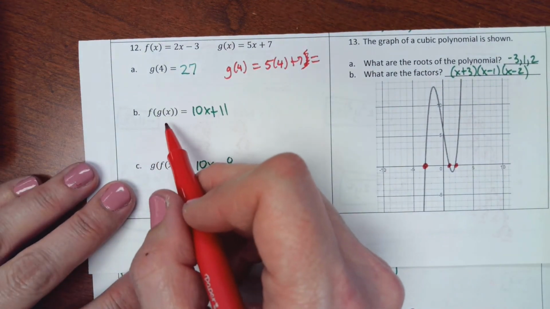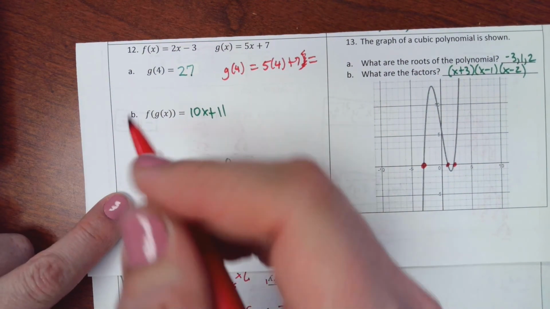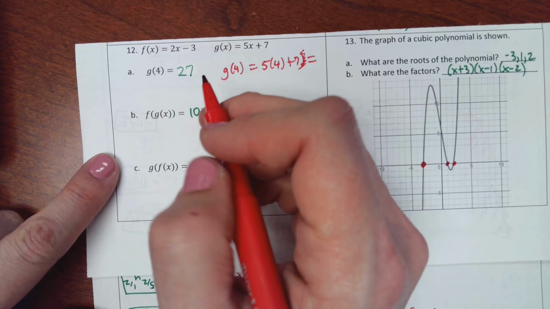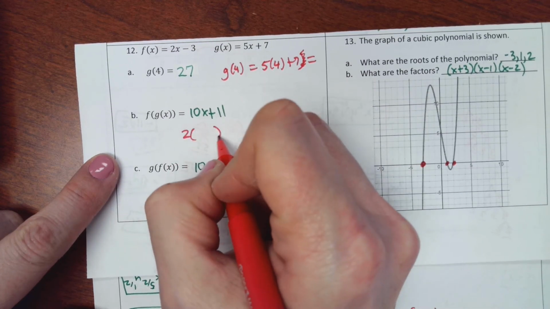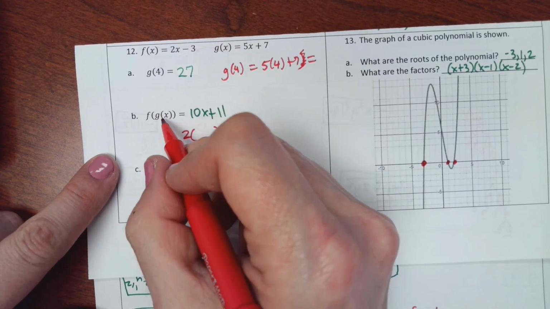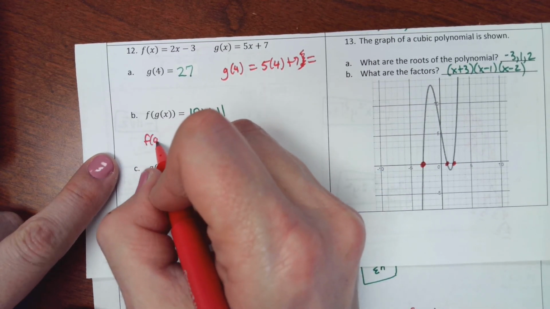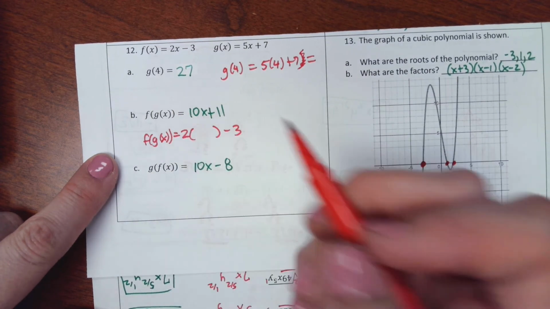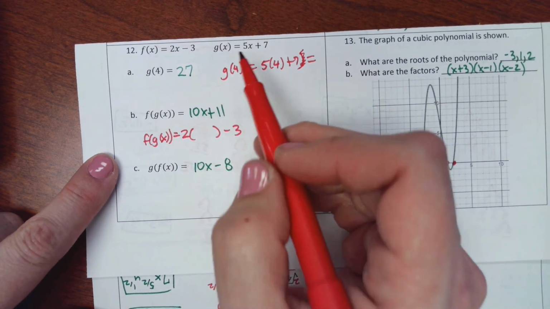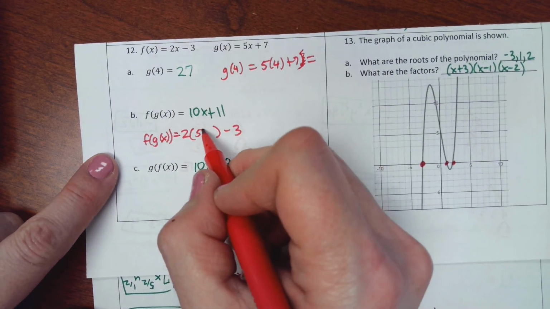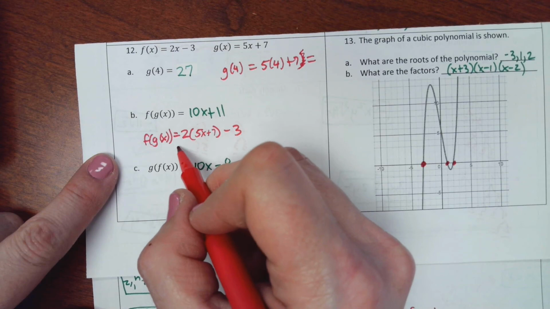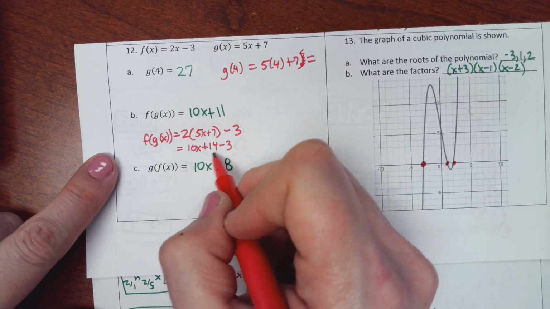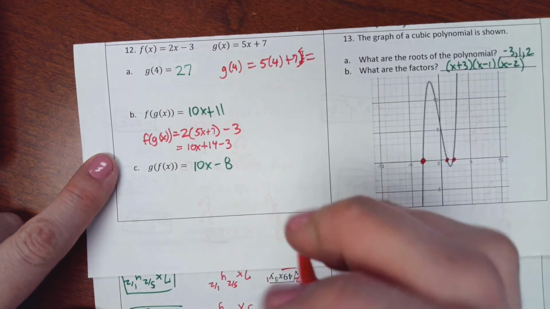This right here are composition of functions. So that means f is the boss. I'm taking this expression, 2x minus 3, and in place of x, I am placing g of x in there. So instead of putting a number in there, I'm putting a whole expression. I'm putting 5x plus 7. So you work it out. You get 10x plus 14 minus 3. And so this turns into 11, so there's my answer.